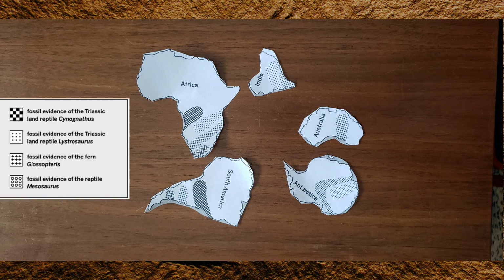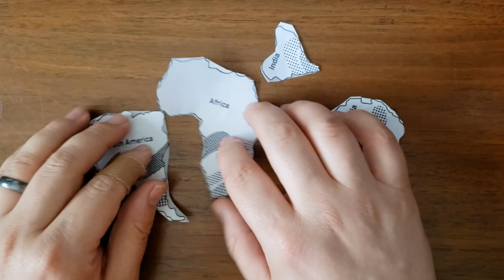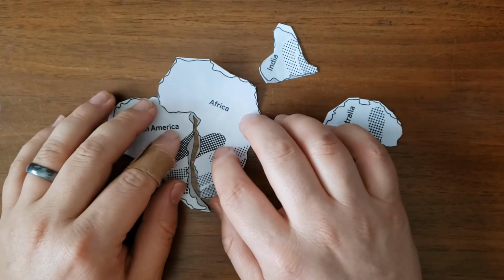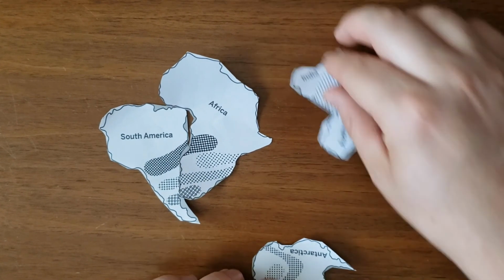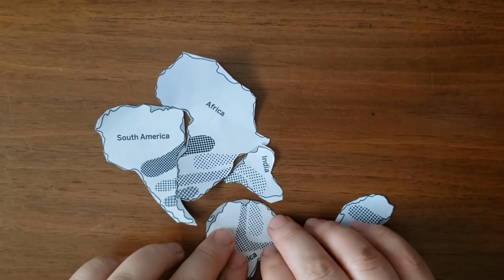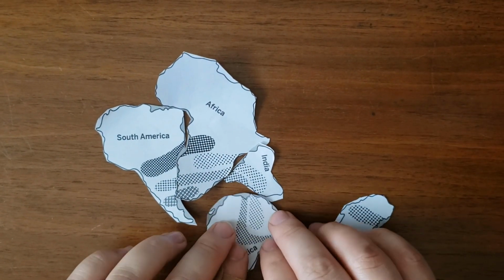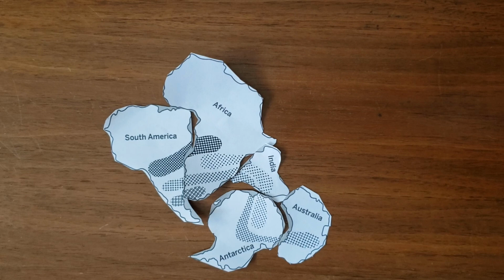Let's see if this stop motion video works a little better than the other one. Alright, we're fitting there. Looks like South America and Africa, India, Antarctica, Australia, and we are set.